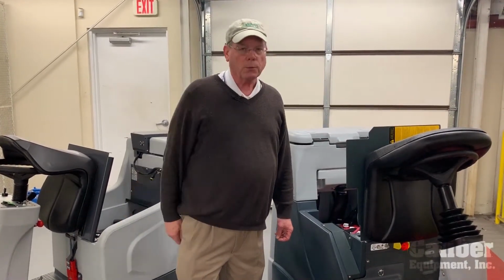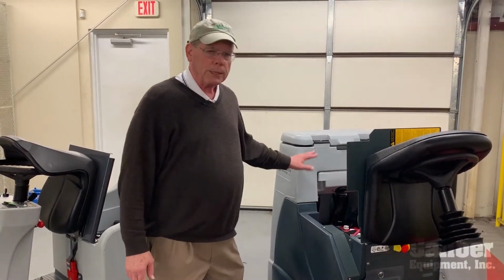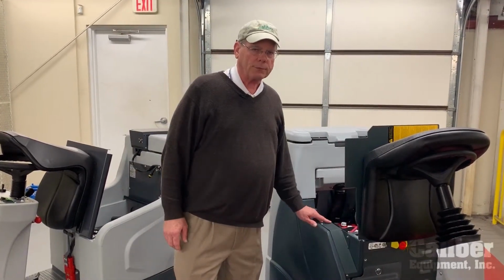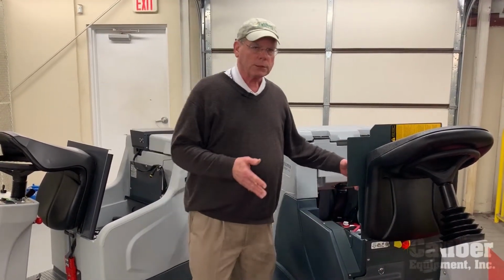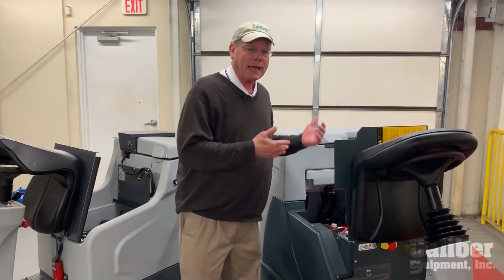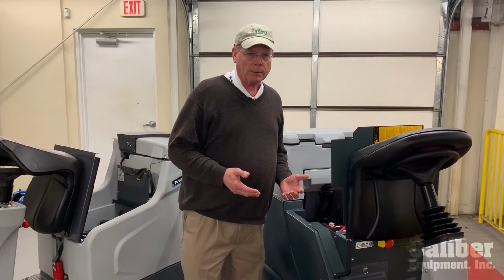Now, why is all this important? The thing about it is the bigger the machine, the more solution, the less you have to stop. I can get a machine slightly larger than this, but it's got tanks twice as big. I'm going to have much longer run time before I'm going to have to stop.